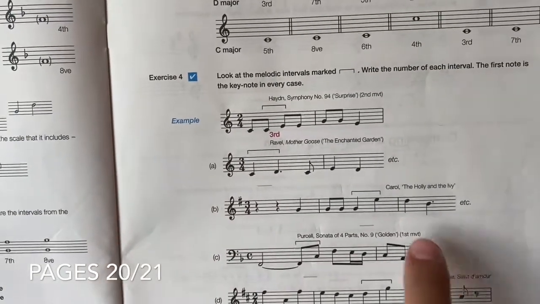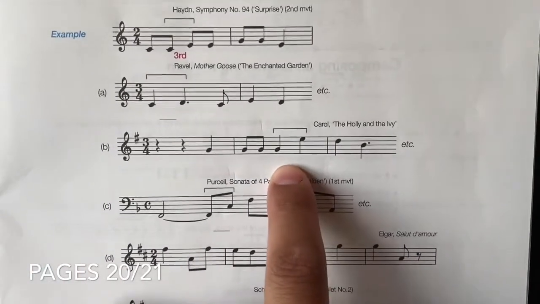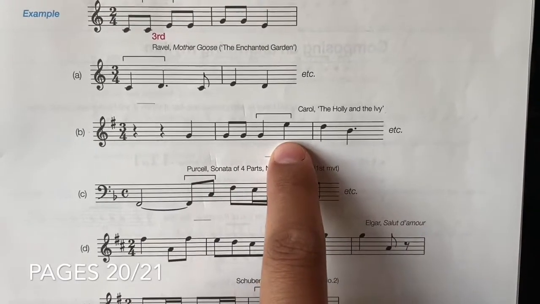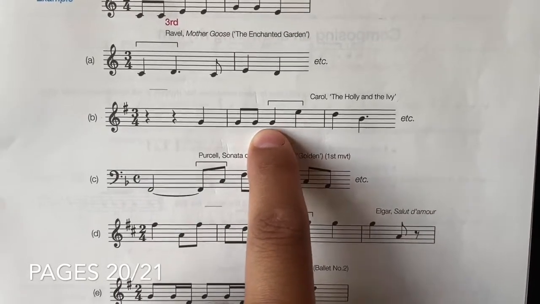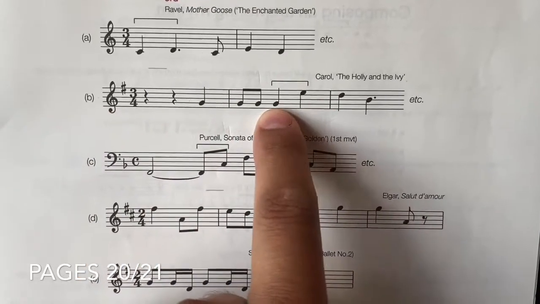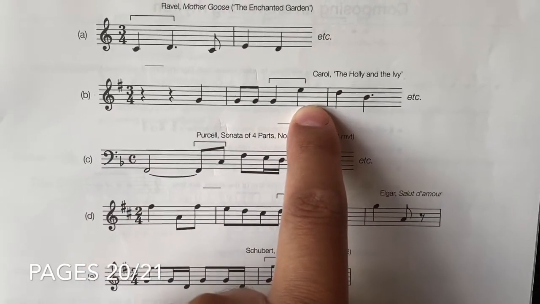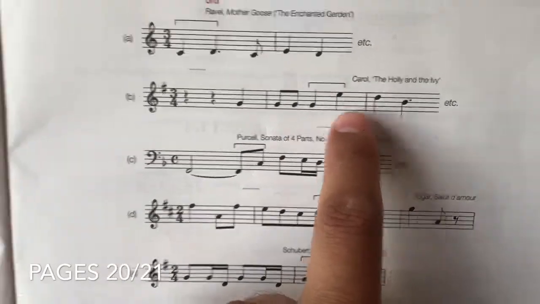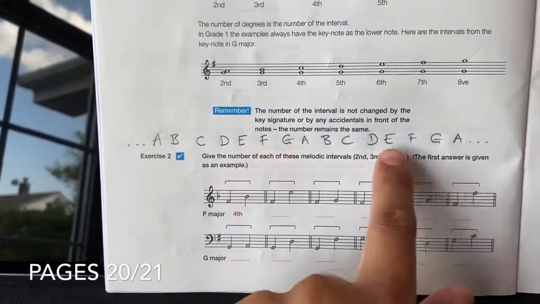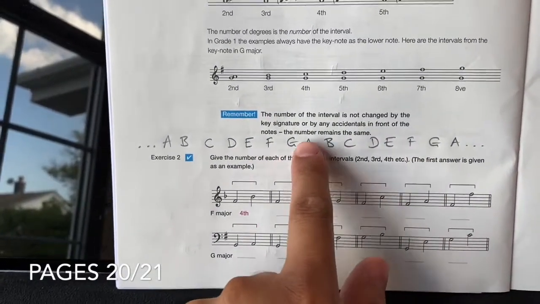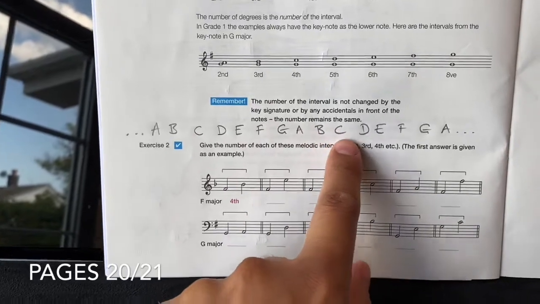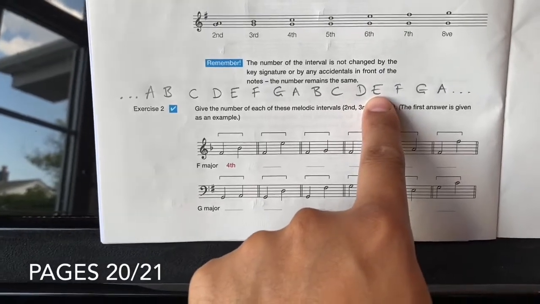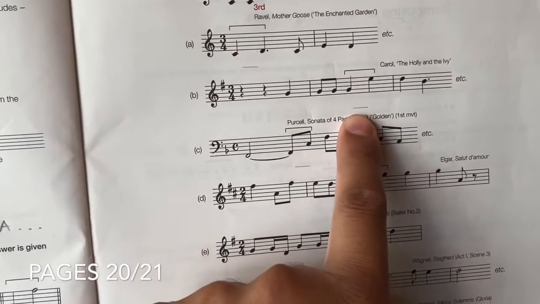Okay. And I'm just going to do this one here for you, because not all of them start on middle C. But remember, the first note is the key note, and then we count up to the second note, and that distance is the answer. So first note is a what? G. Second note is a what? E. G to E is the distance. G is 1, A is 2, B is 3, C is a 4th, D is a 5th, so E therefore is a what? That number goes in there, okay?